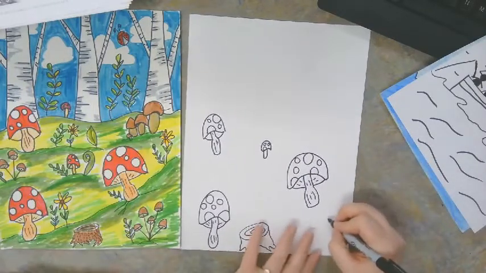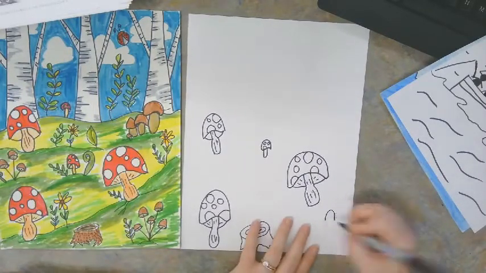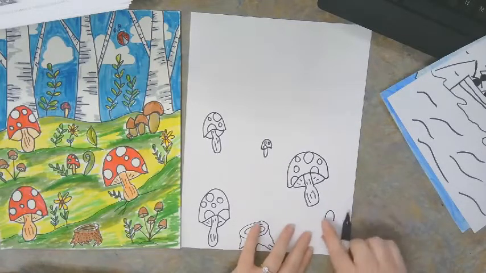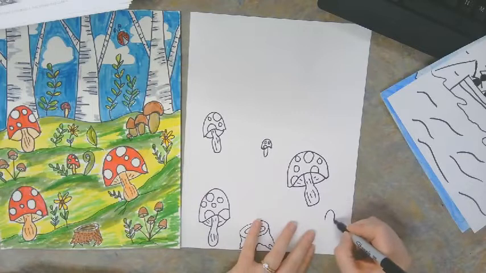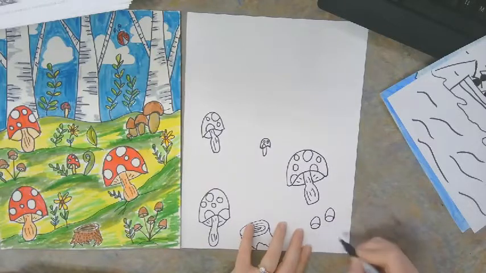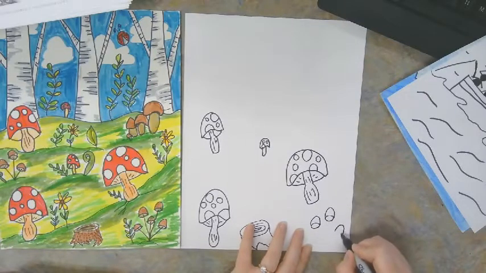Alright, so these little brown mushrooms look like the same as the red one, so it's a little curved upside down U. But this one I'm going to put an oval on the bottom, and I'm going to do a few of those. So an upside down U with an oval on the bottom.